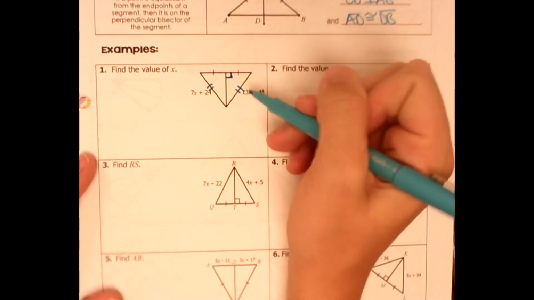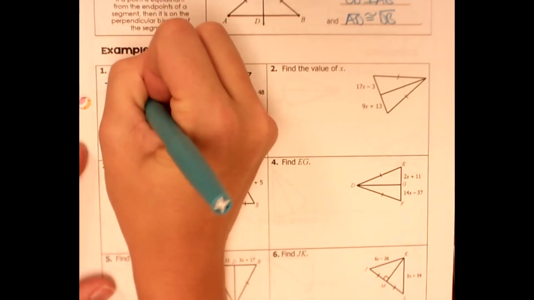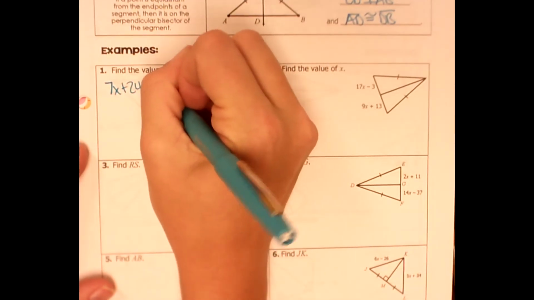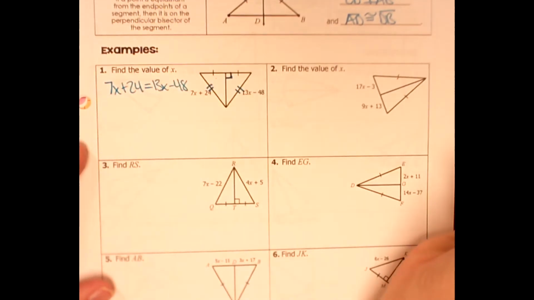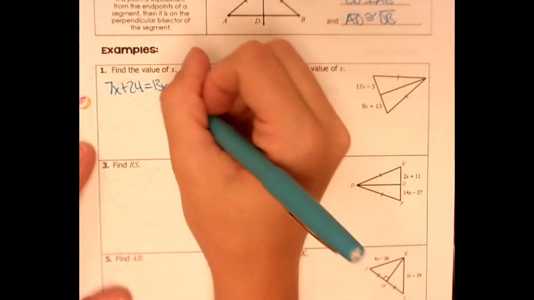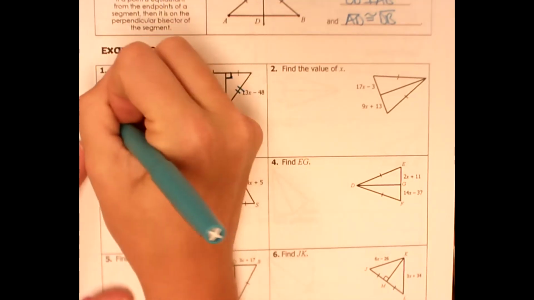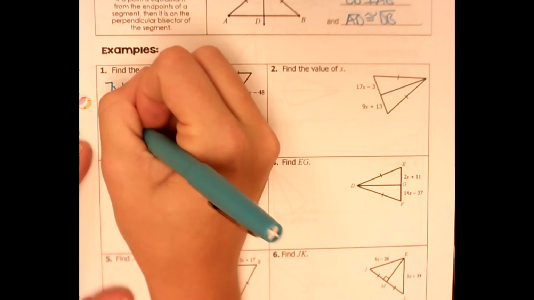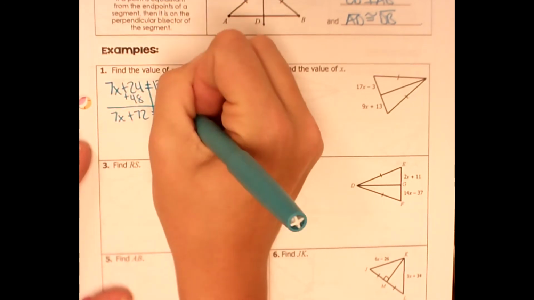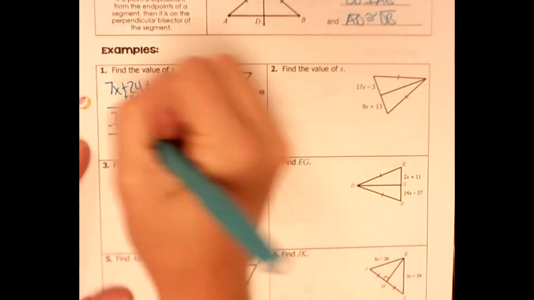If these two are congruent, it means that they are equal to each other. So 7x plus 24 is equal to 13x minus 48. So now we just need to solve it to find what x equals. I'm going to add 48 to both sides. We get 7x plus 72 is equal to 13x. These cancel out. I'm going to subtract 7x from both sides. And we're going step by step.